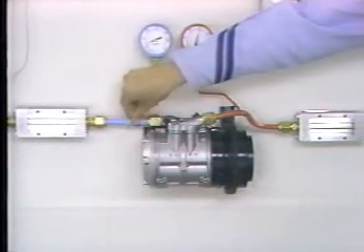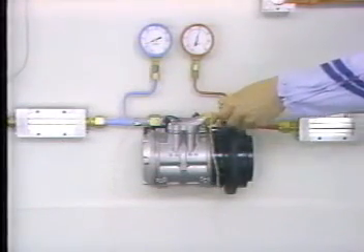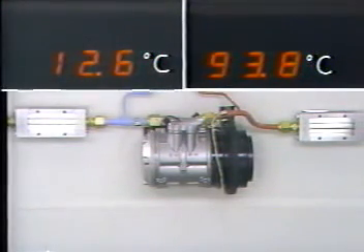Let's check to see if there is any difference in the temperature of the refrigerant before and after compression. The temperature has increased from 13 to 94 degrees centigrade after compression. Let's go back to the graph showing the relationship between temperature and pressure.